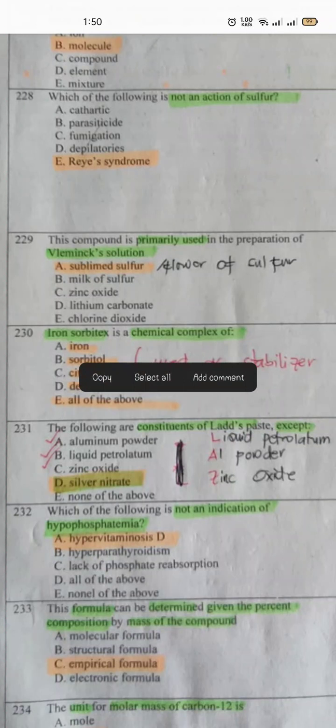Number 231, the following are constituents of Lassar's paste except silver nitrate. So, the constituents of your Lassar's paste are your liquid petrolatum, your aluminum powder, and your zinc oxide. Liquid petrolatum, aluminum powder, and your zinc oxide are the constituents of your Lassar's paste. So the exception here is the silver nitrate.